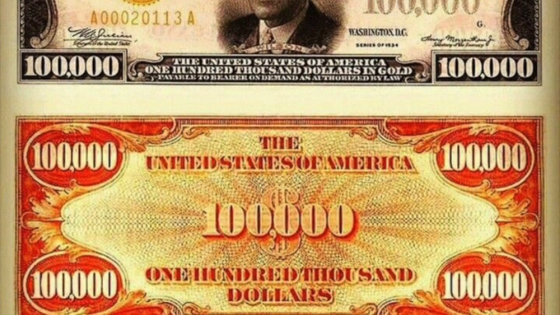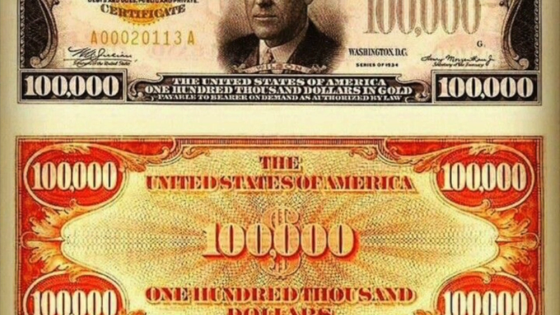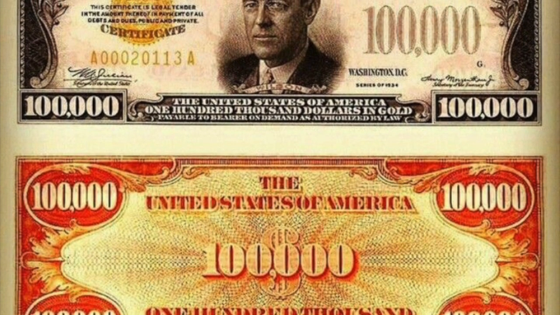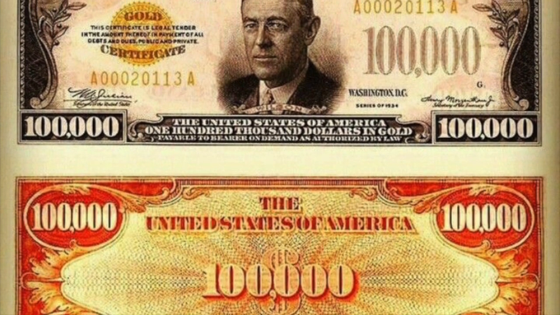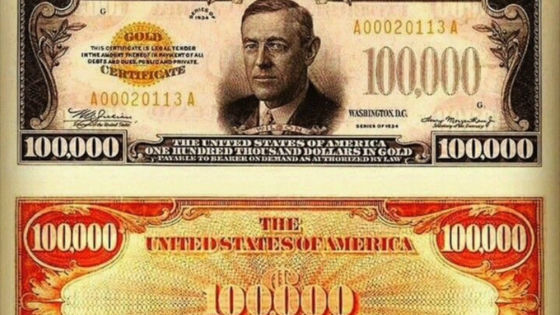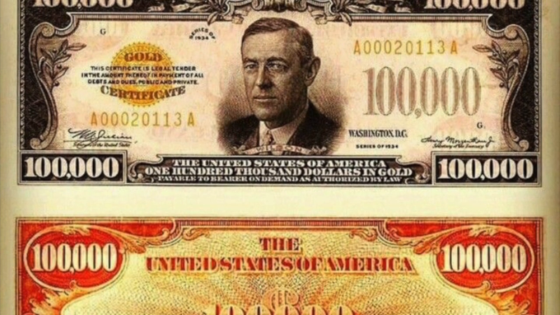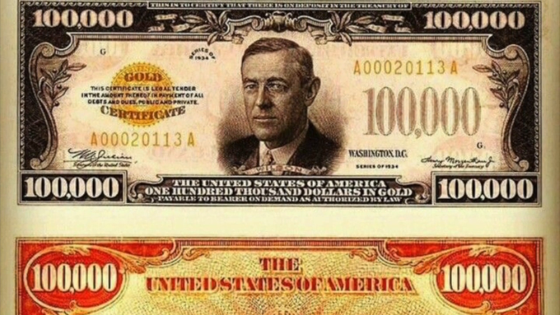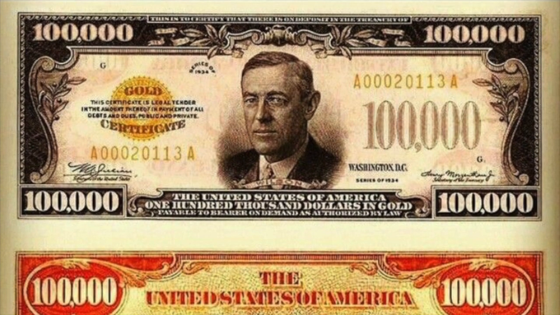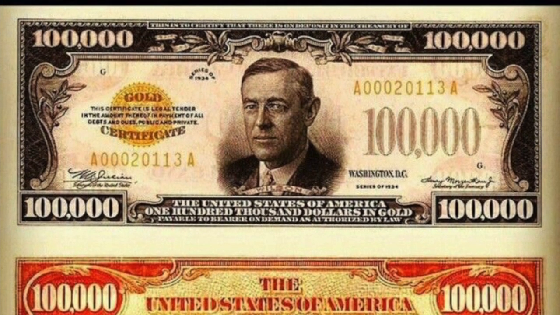Only 42,000 of these $100,000 bills were ever printed for the purpose of conducting official transactions between Federal Reserve banks only. Now, the $100,000 bill cannot be legally held by collectors, but there are a few examples still out there in museums like the Smithsonian.